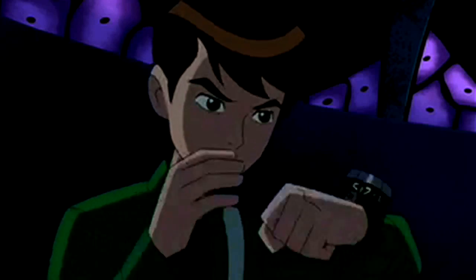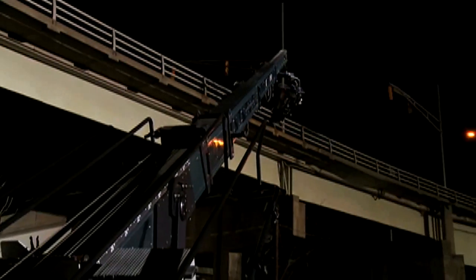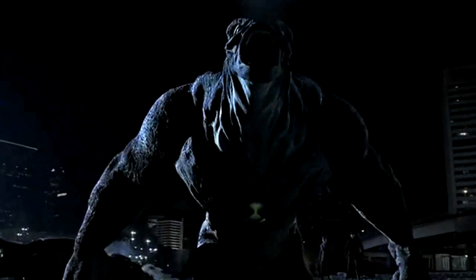On this visit, we're not going to be looking at the Ben 10 cartoon. Instead, we're going to watch how this talented team made these cartoon heroes, villains, and aliens come to life in the live-action movie Ben 10: Alien Swarm. Are you ready? Here we go.